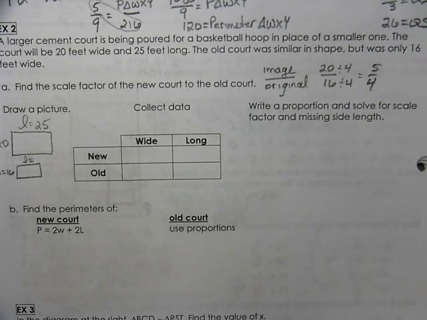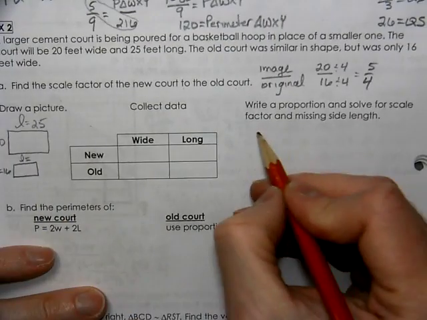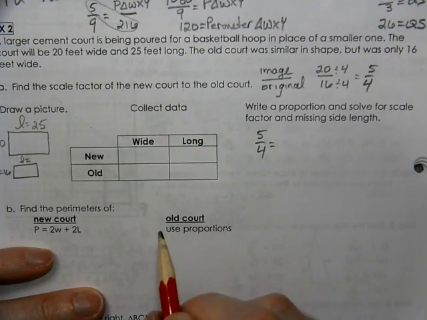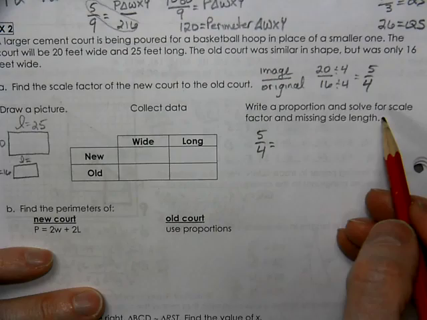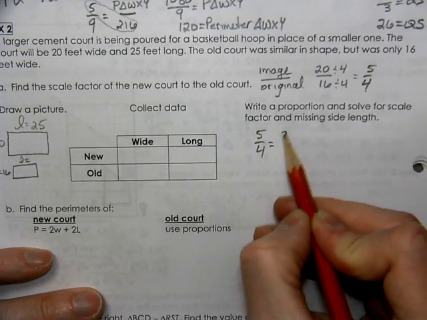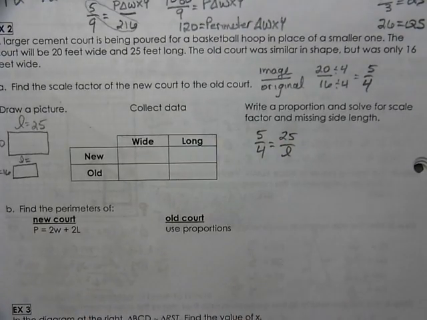Now we'll be able to take that scale factor and help us calculate the missing side. So our 5/4 is going to help us calculate what our missing side length is. Well, we're looking for length. So 25 over L. Notice where I put the 25 this time.